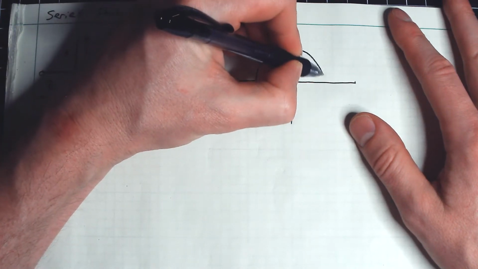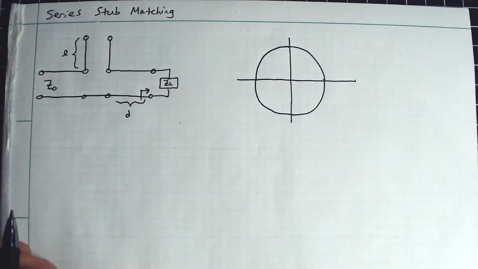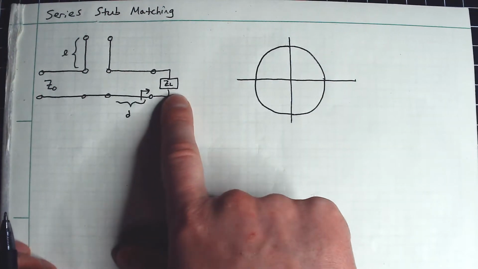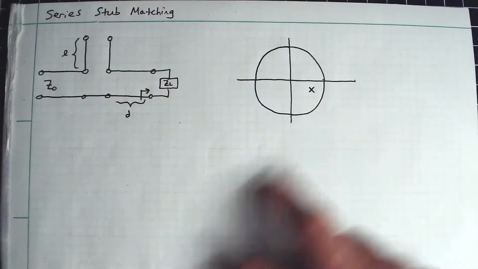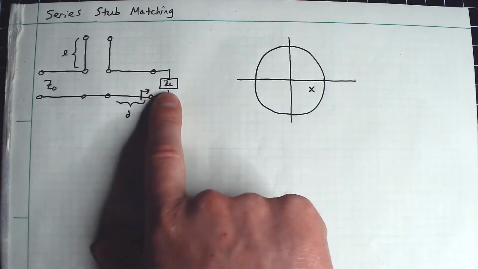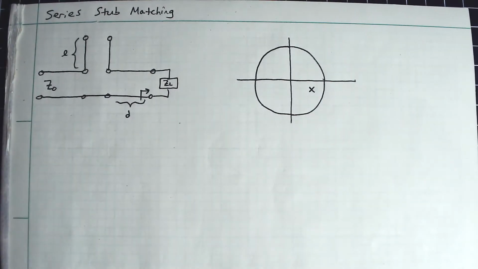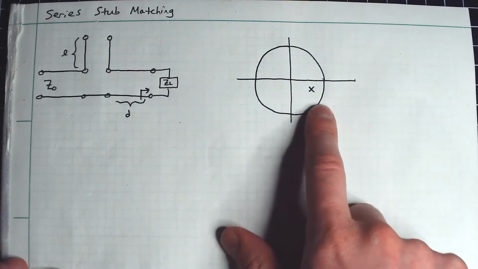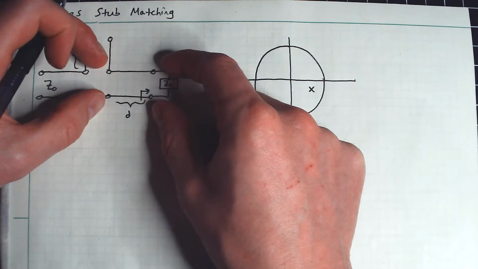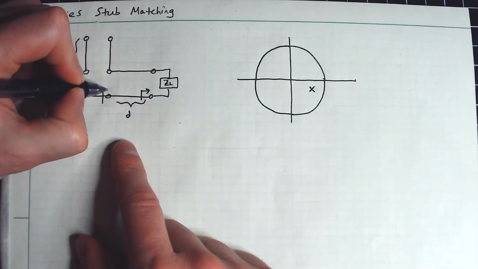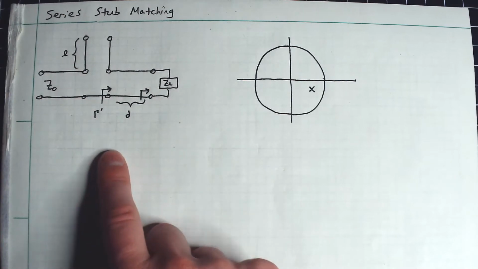Okay, so we'll draw that. And let's hypothetically say the load impedance lands me somewhere here, okay? So it'll be something like 100 ohms plus or minus 25j or something like that, all right? So the first thing we're gonna do is add some length of line here and just ask ourselves, what is the equivalent reflection coefficient? I'm just going to call that gamma prime.